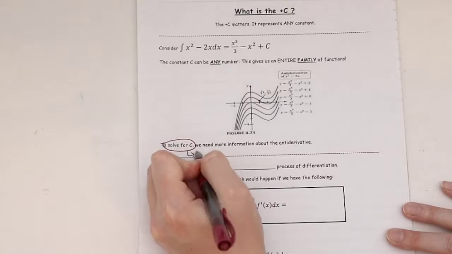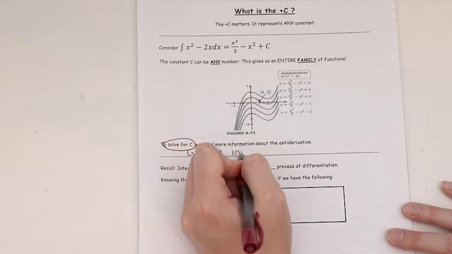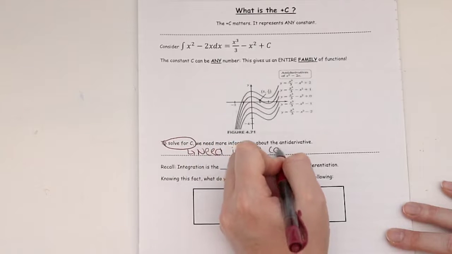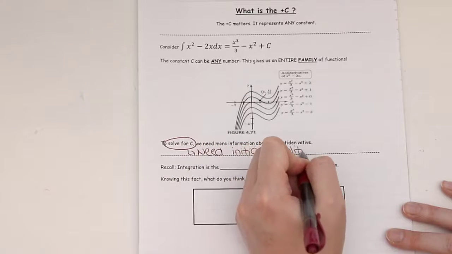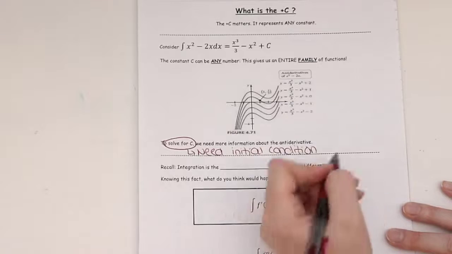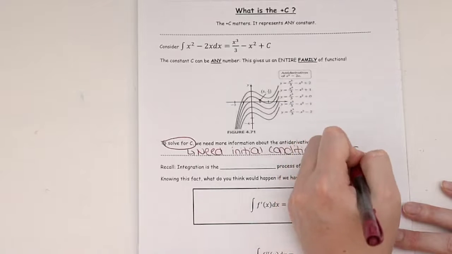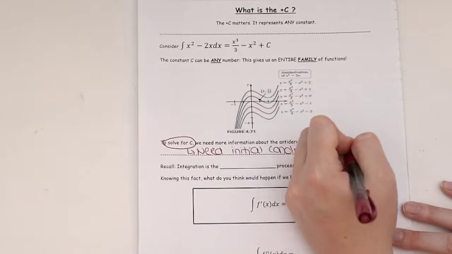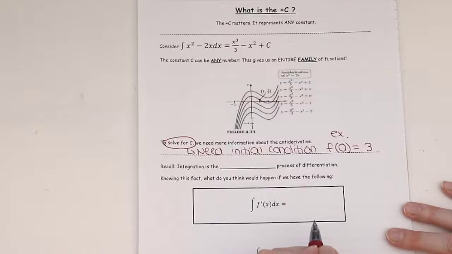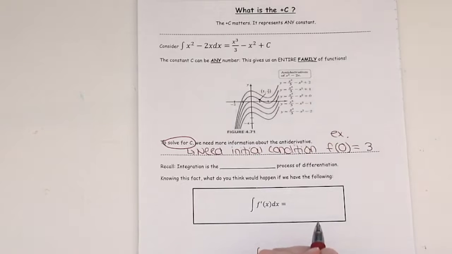We need something known as an initial condition. And that initial condition is going to be information about the original function. So we need, for example, f of 0 is equal to 3, and then we will be able to solve for the plus c. Okay, so again, the plus c is going to shift our graph. The way we're going to solve for it is using what we call an initial condition.